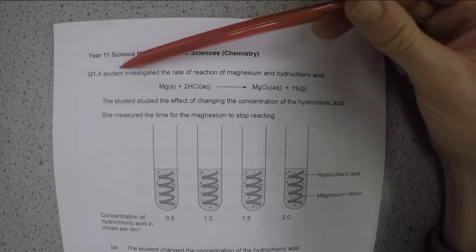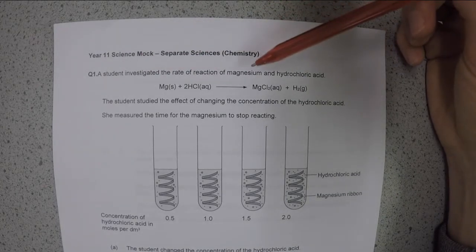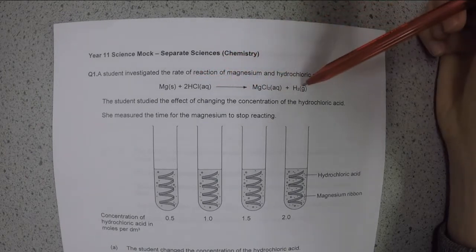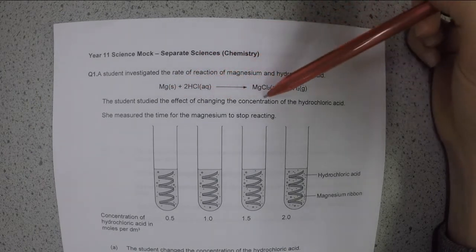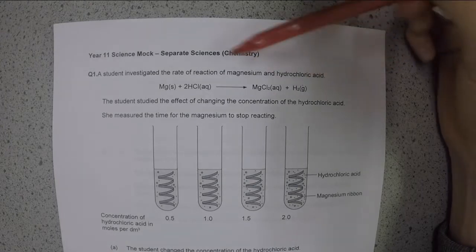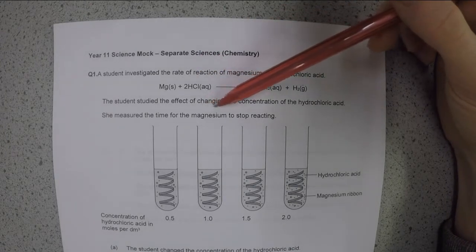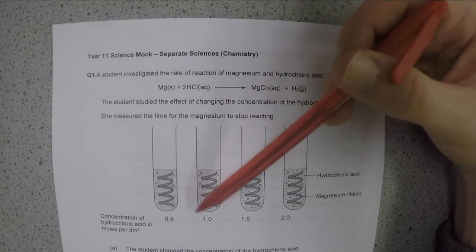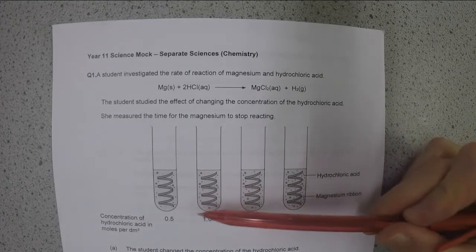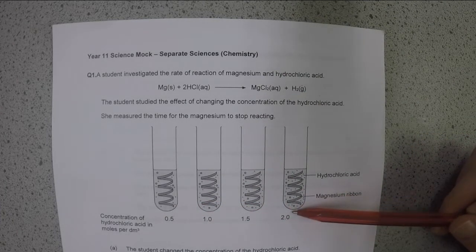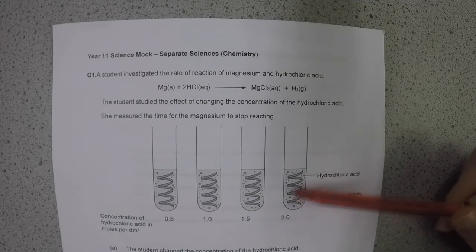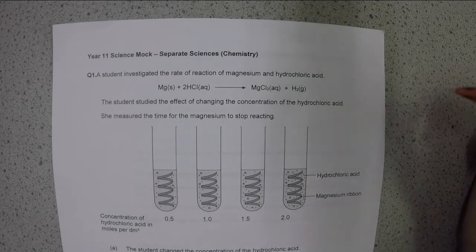So question 1 says, a student investigated the rate of reaction of magnesium and hydrochloric acid, and we've got the equation there. It says the student studied the effect of change in the concentration of the hydrochloric acid, and she measured the time for the magnesium to stop reacting. So we've got our 4 different flasks, we've got our different concentrations, and actually they've indicated in those pictures the 2 molar, or the 2 moles per decimetre cubed solution, which is the most concentrated. You can see it is reacting the fastest. We've got the most number of bubbles present in the picture.